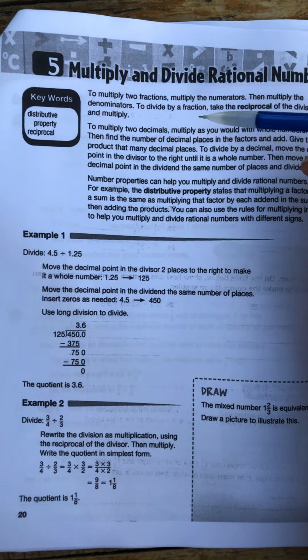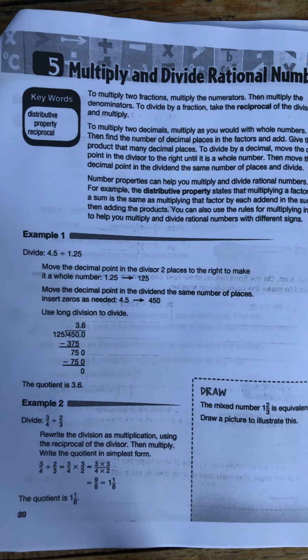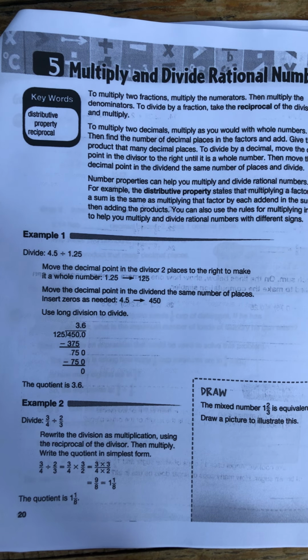To multiply two decimals, you multiply as you would with whole numbers. Then you find the number of decimal places in the factors and add. So you add up all of the decimal places in both factors. You just say, oh, there's 2 there, 2 there. So that means there needs to be a total of 4 decimal places in your product. And I'll show you what that means in a second. Give the product that many decimal places.